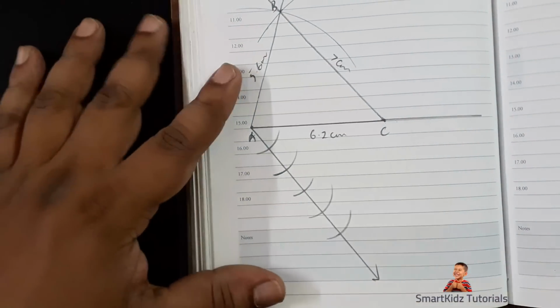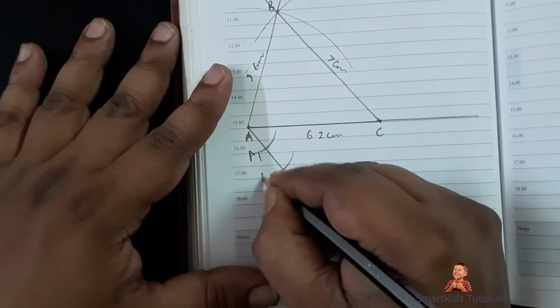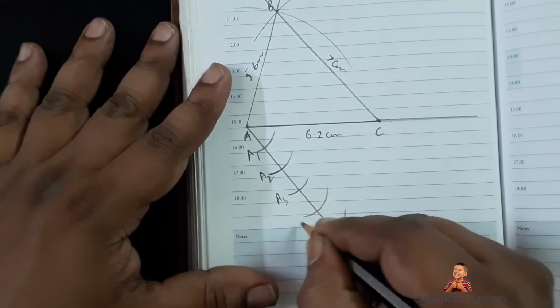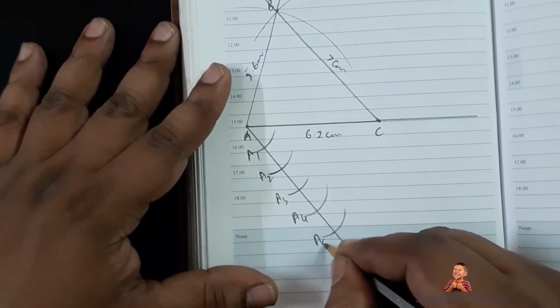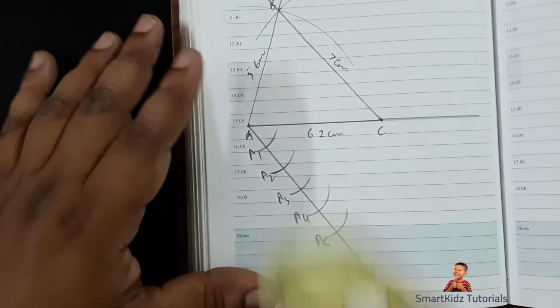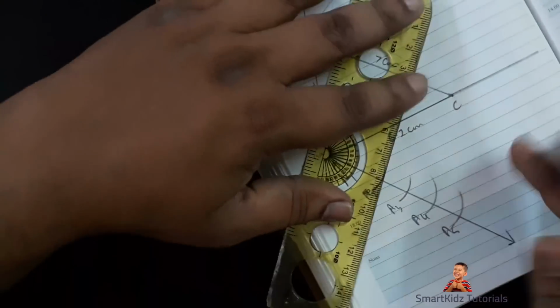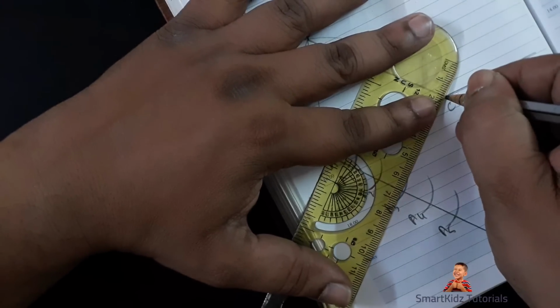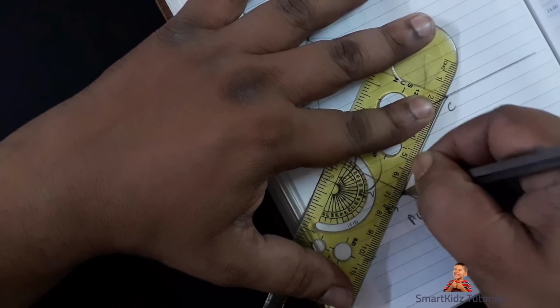And we'll mark this as A1, A2, A3, A4 and A5. And we'll join A3 to C. A3 to C this way.